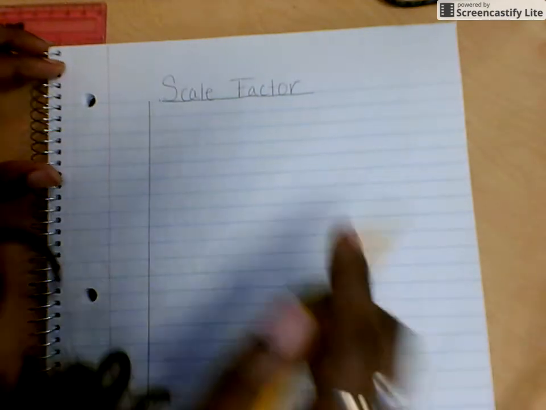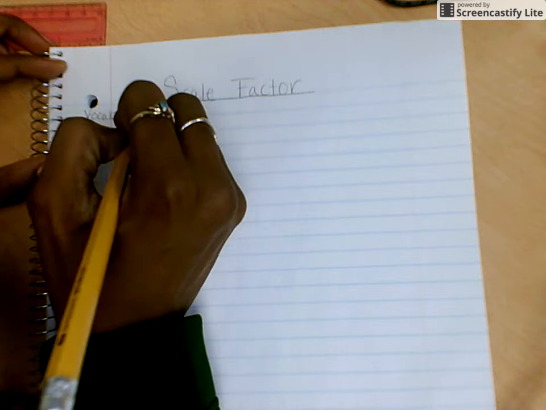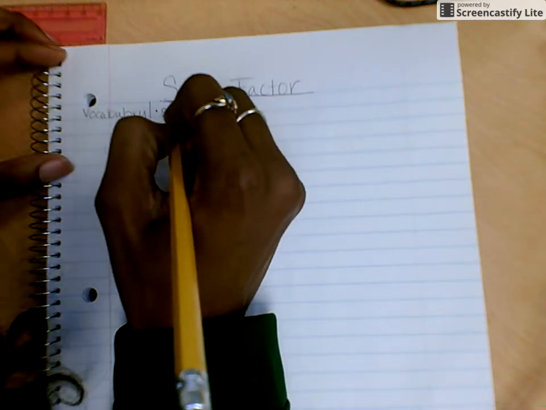All right, the title of our notes today is going to be scale factor. Now, the good thing is there's only one vocabulary word, so these notes shouldn't take very long. And the one word is scale factor.